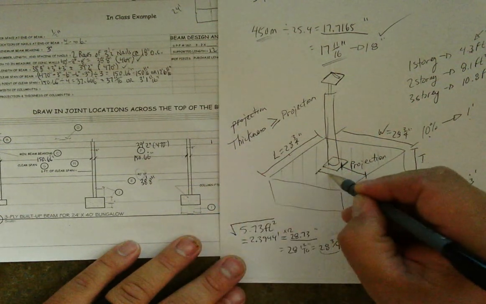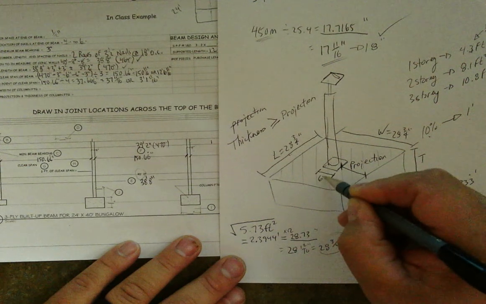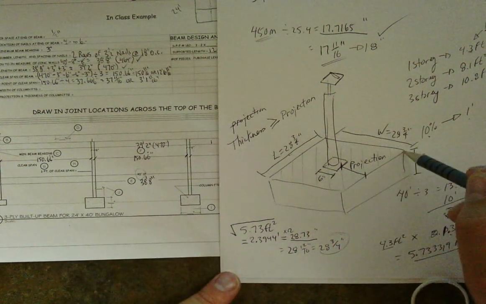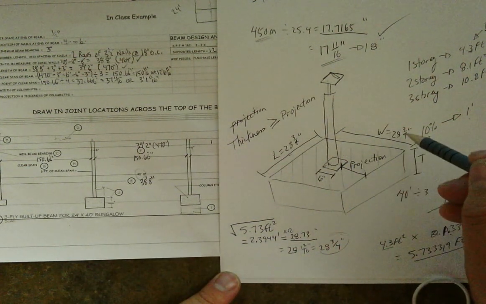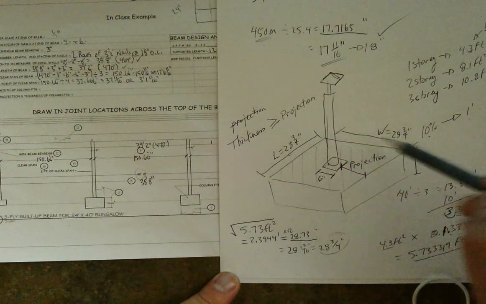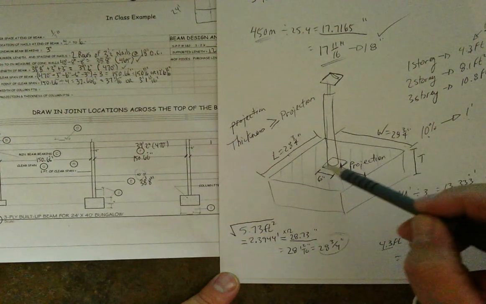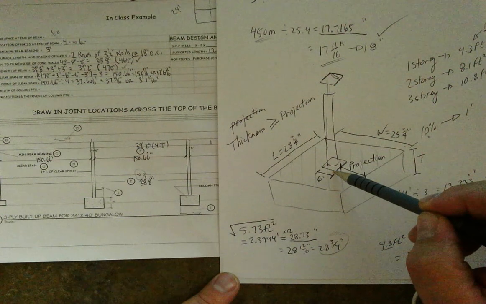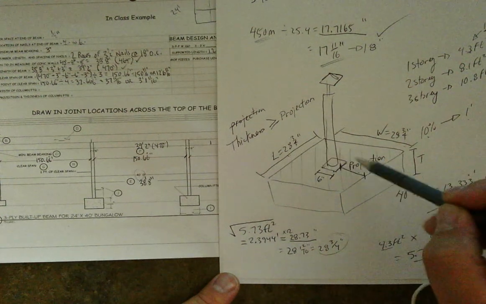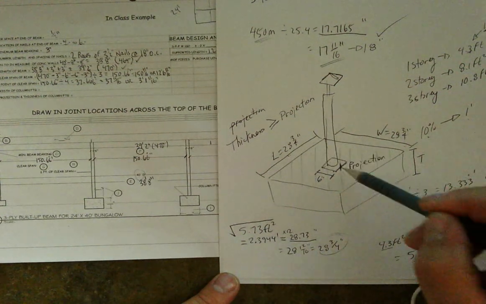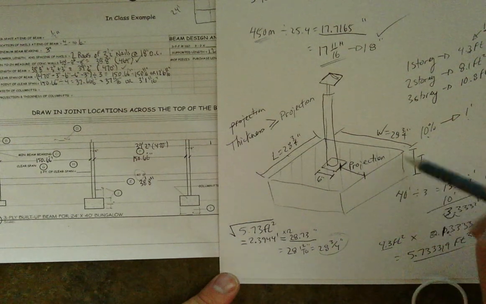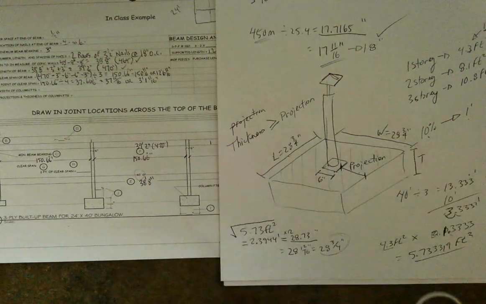So that means that this plate here is 6 inches. We know that the distance from this corner to that corner of the footing is 28 3/4. So if we were to go 28 3/4 minus 6 inches, and we divide it by 2 because there's 2 projections, we'll then know that distance. Once we know that distance, the thickness has to be equal to that or greater.